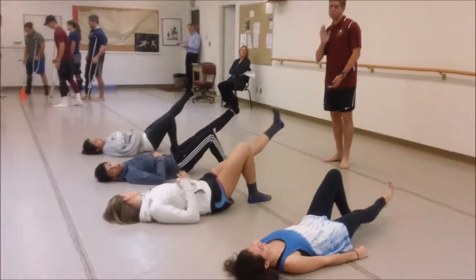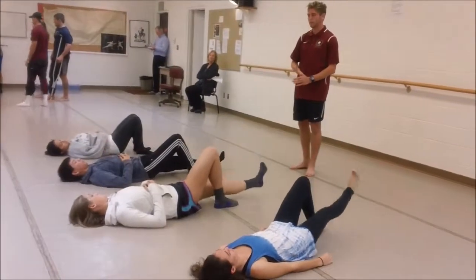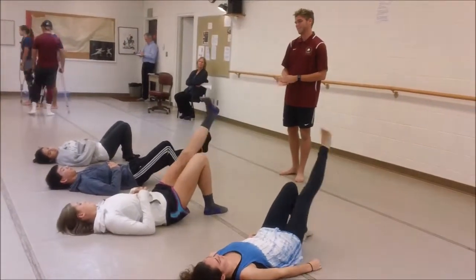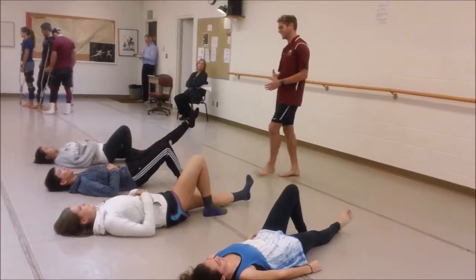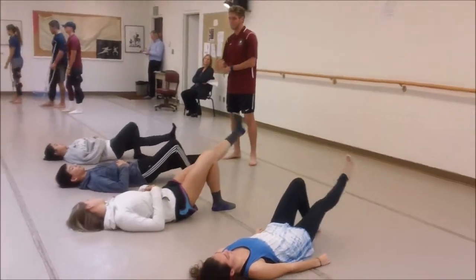You guys are taking a break. If you guys want, we'll do this without breaking. You're going to walk from this person to the cone. It helps you track these muscles.